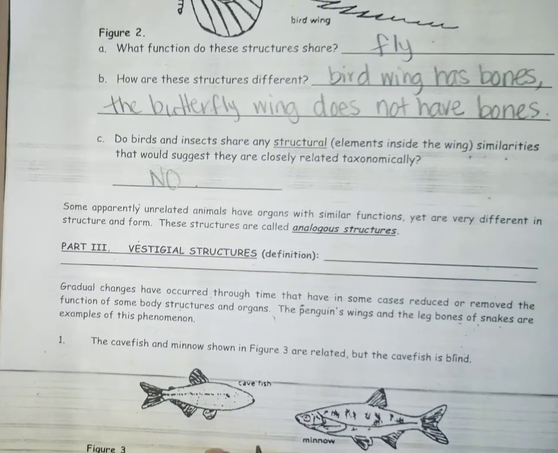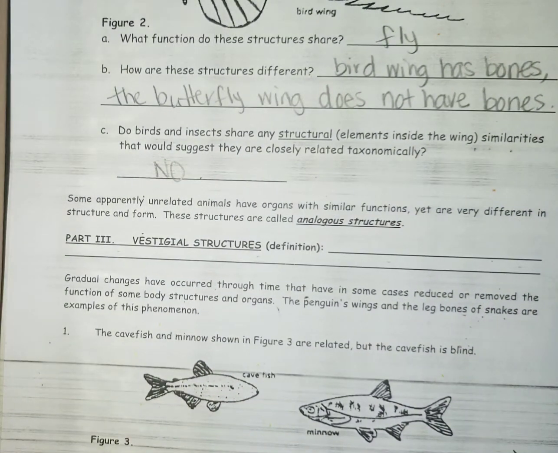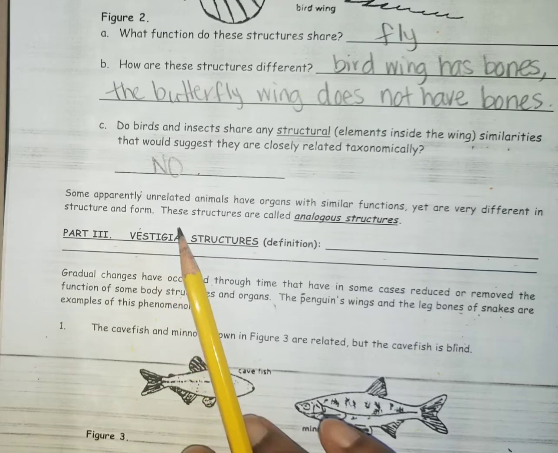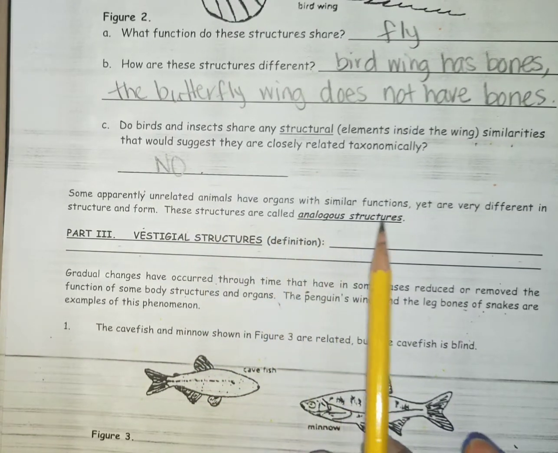The last are vestigial structures. Okay, so it says some apparently unrelated animals have organs with similar functions yet are very different in structure and form. These structures are called analogous structures.